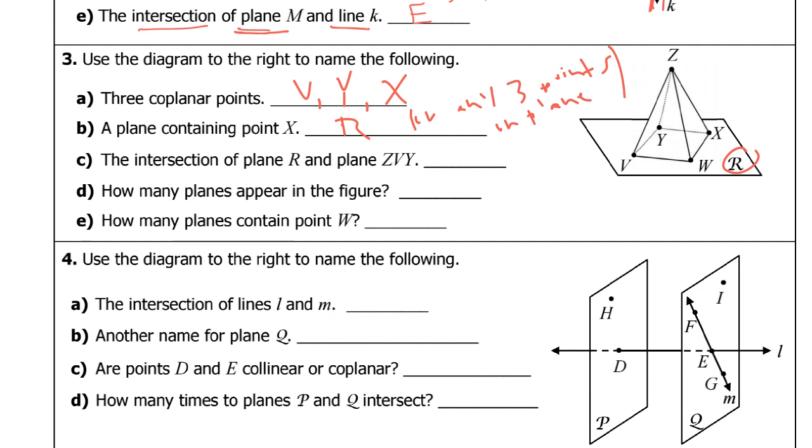Part C is asking for the intersection of plane R, which is like that flat piece of paper looking plane, and plane ZVY. All right, so if you ignore everything else and just focus on the two planes, I did one in blue and one in red. Notice how where they cross is this line segment. So before we talked about how two planes intersect at a line, it could also be a line segment because a line segment is a part of a line. And to label that, we're going to put the little bar on top of the letters, except we're not going to put the arrows. With the arrows, it is for a line. With just the bar, it is a line segment.